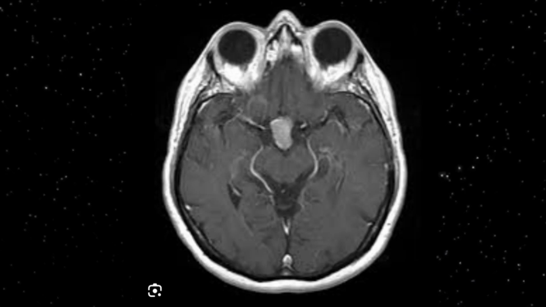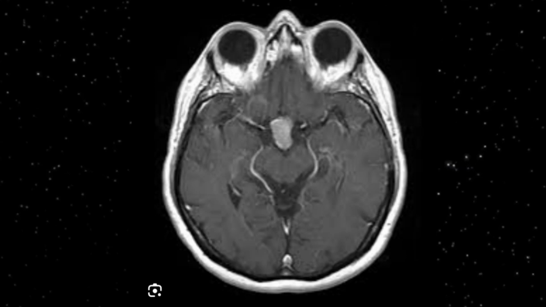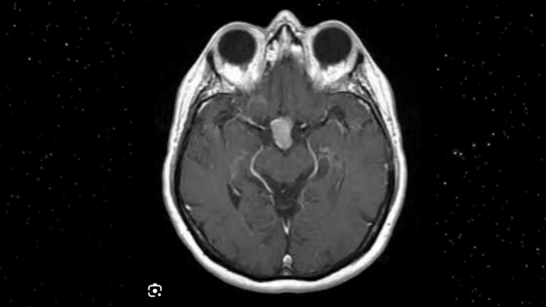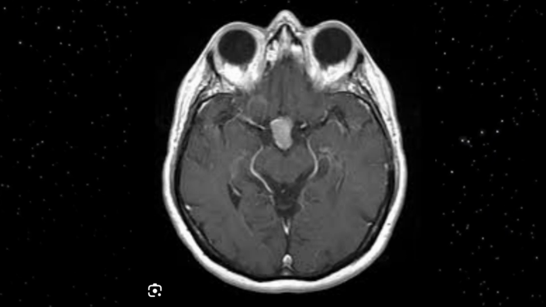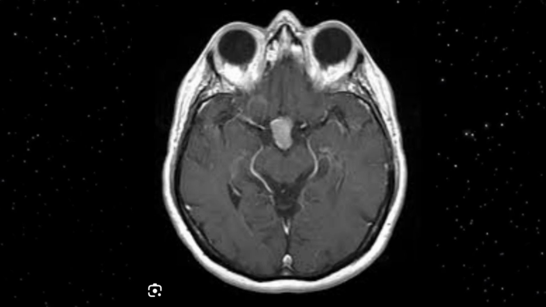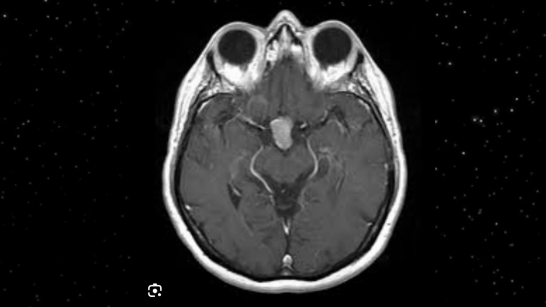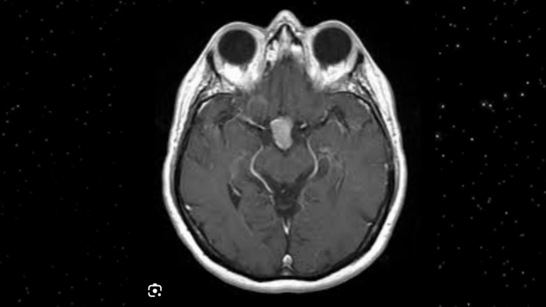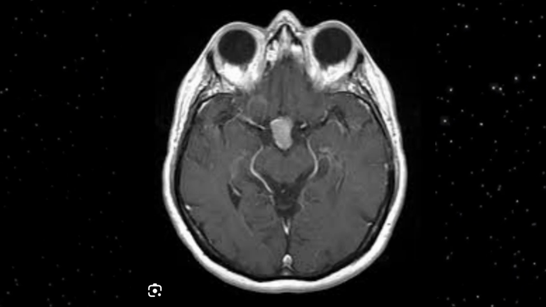And here you can appreciate that this is a macroadenoma, more than 1 centimeter, and it will eventually give rise to some endocrine symptoms, or because of the mass effect it will also give rise to some visual abnormality. So this is how the pituitary adenoma will look on the MR fat saturated post contrast sequences.